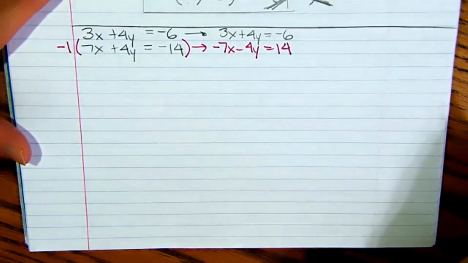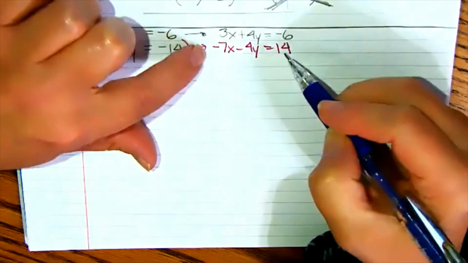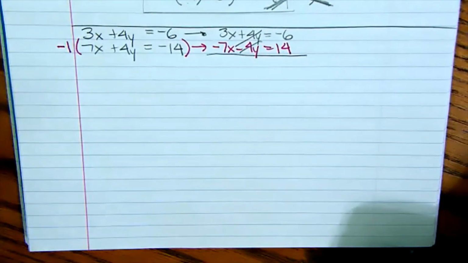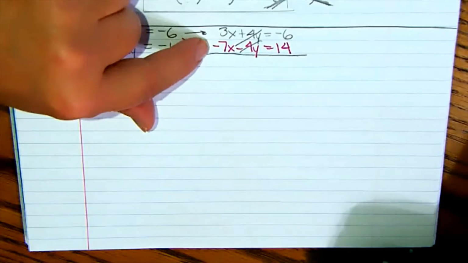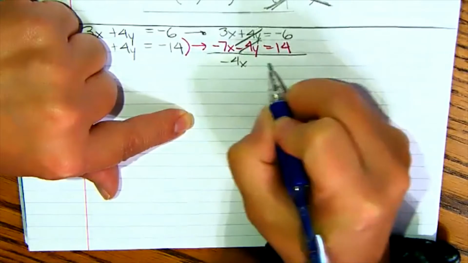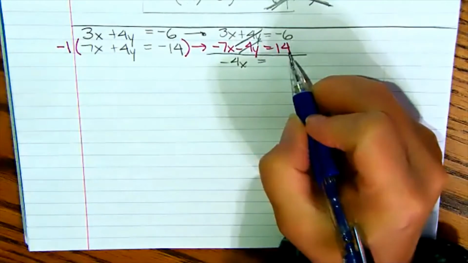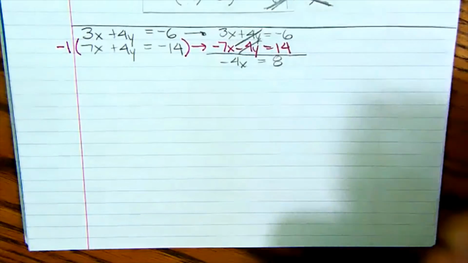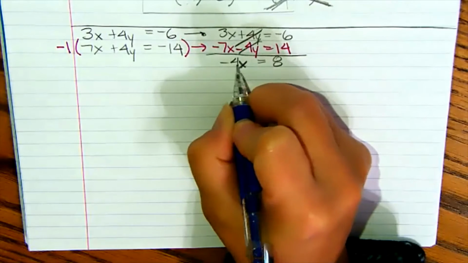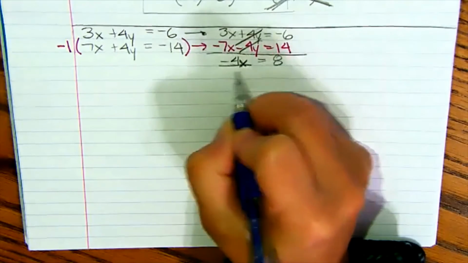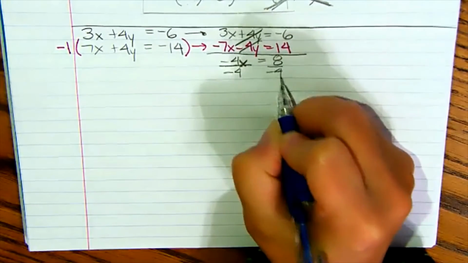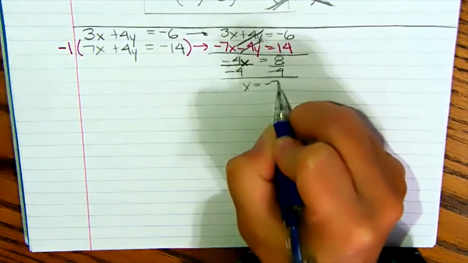Oh, look at this. Now, when I add these equations together, these guys cancel. So 3x minus 7x is -4x. These guys canceled equals -6 plus 14 is +8. I want to isolate my variable, so I need to get rid of this times -4. So I'm going to divide by -4. What I do to one side, I must do to the other. X equals -2.